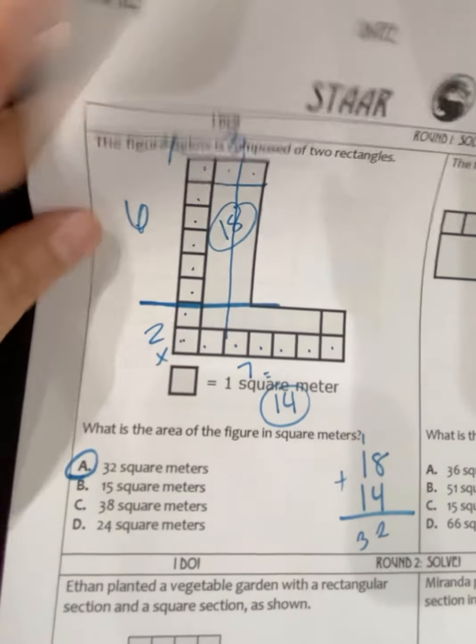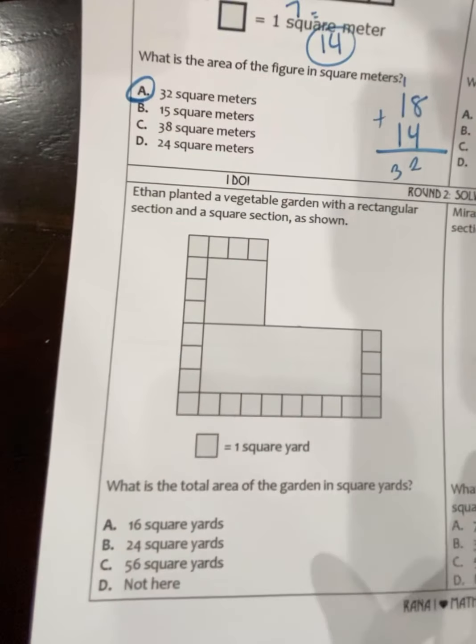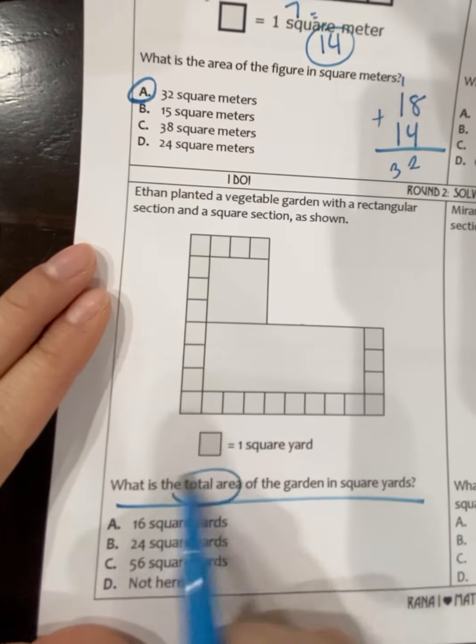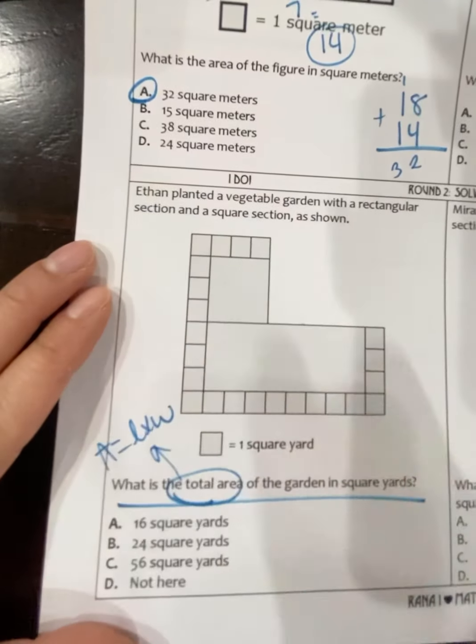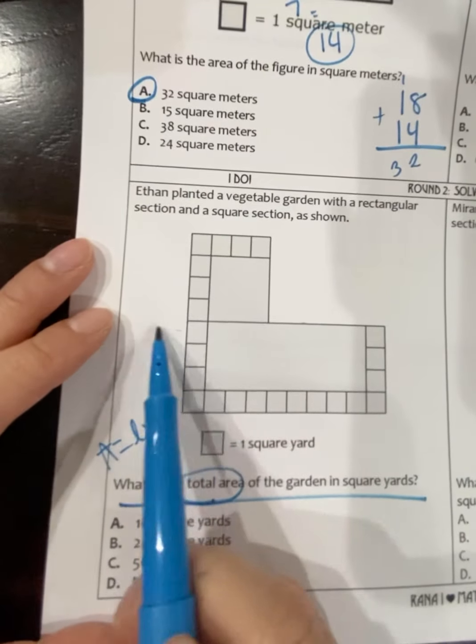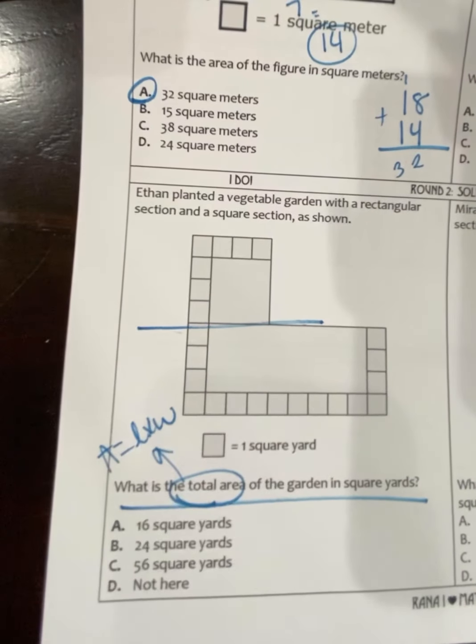Let's try another one. This one says, Ethan planted a vegetable garden with a rectangular section and a square section as shown. What is the total area of the garden in square yards? Total area, again, remember that area equals length times width. Now, in this case, they have cut it for you. So we're going to take what they cut and continue on to step 2.